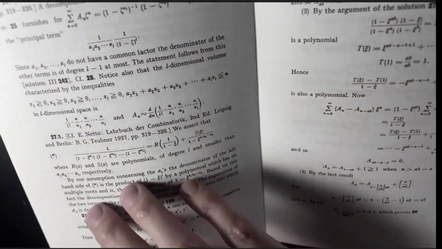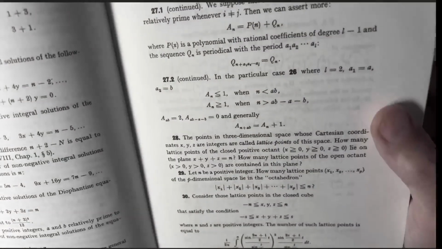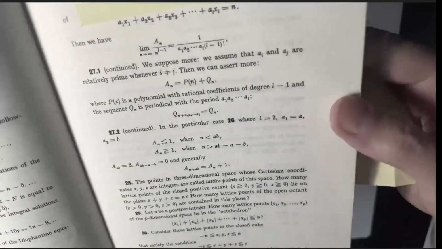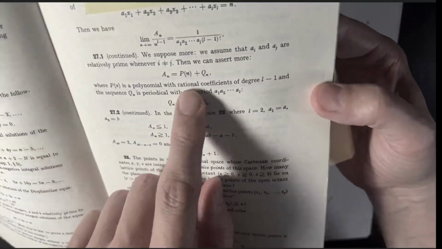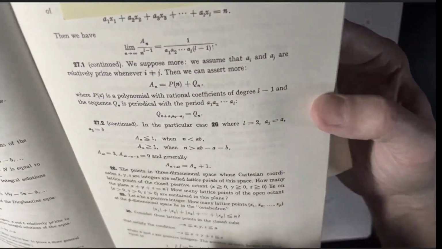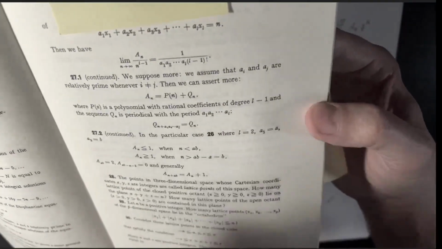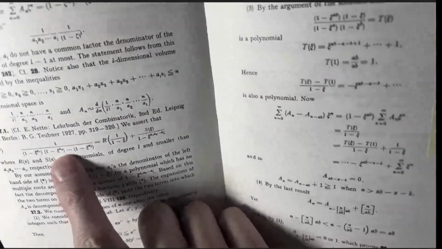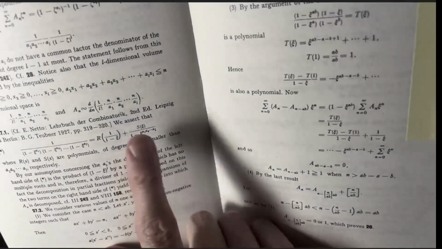So yeah, point 1 was the one that says your number of solutions will be a polynomial in L-1 plus a sequence that is periodic in the product of your relatively prime numbers. What it does is, when you do your partial fraction decomposition, you're going to have two chunks.